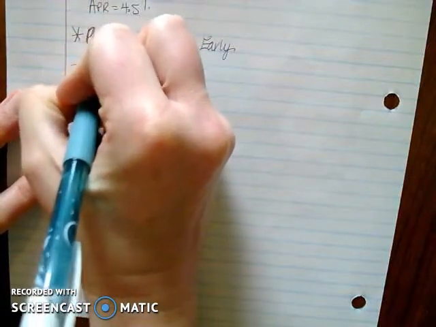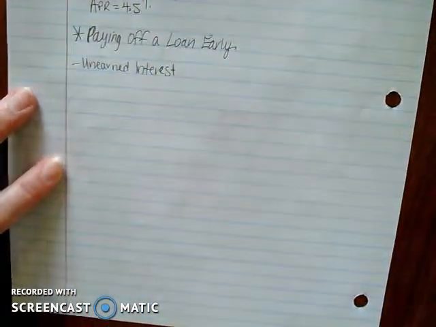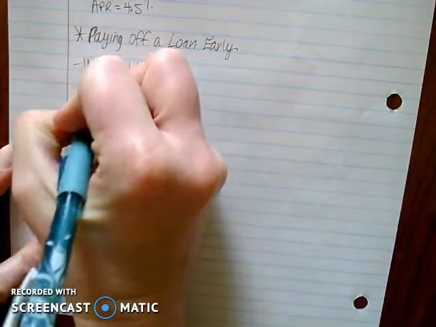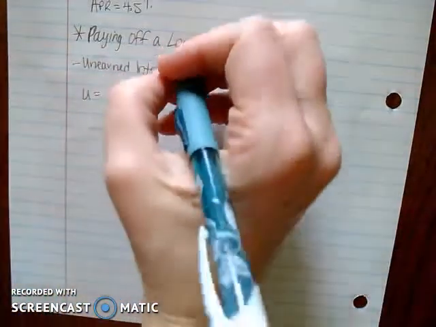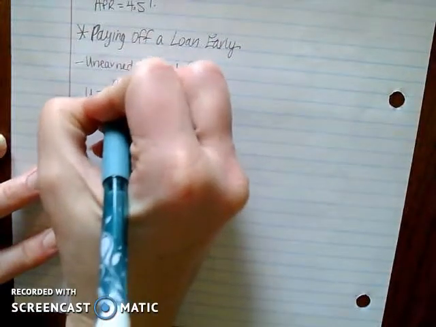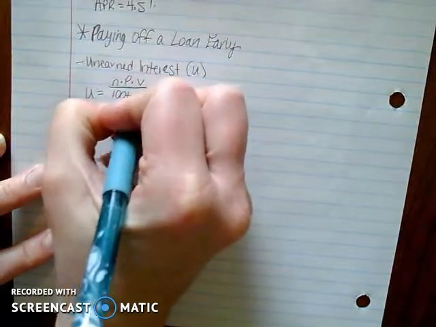All right, so paying off a loan early, what this means is you don't have to pay what is called unearned interest. Because again, what the APR does is it spreads out the interest over the whole time period of your loan. So if you pay off early, then you shouldn't have to pay all of that interest that you would have had to pay. So again, that's why banks don't like you to do it, but most of them will let you do it. So here's the formula. U equals, so U is your unearned interest, N times P times V over 100 plus V.